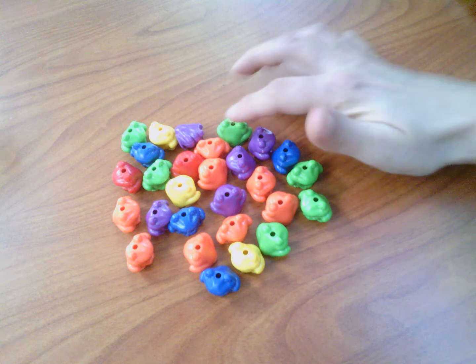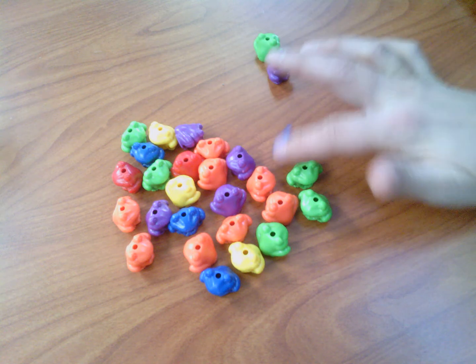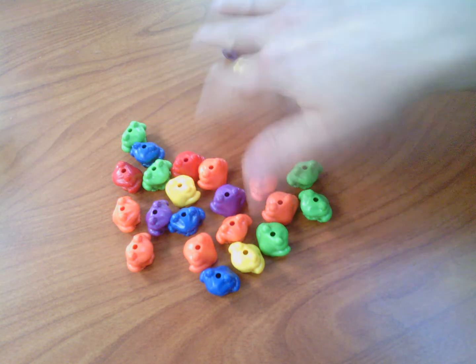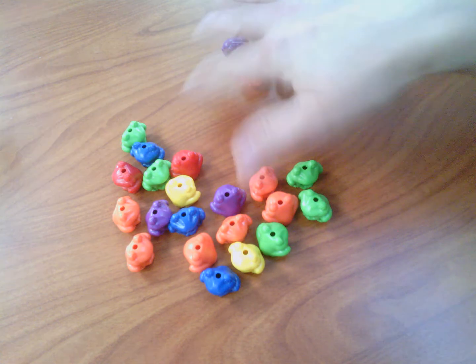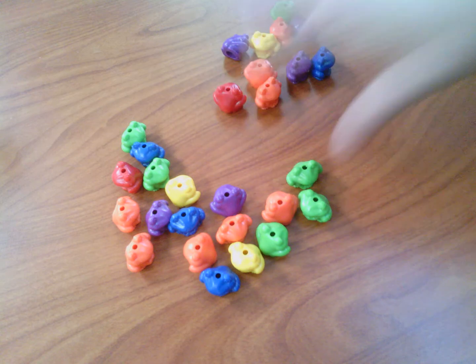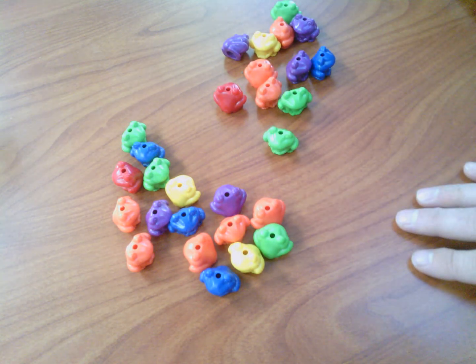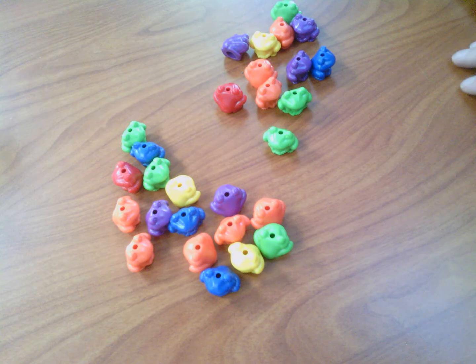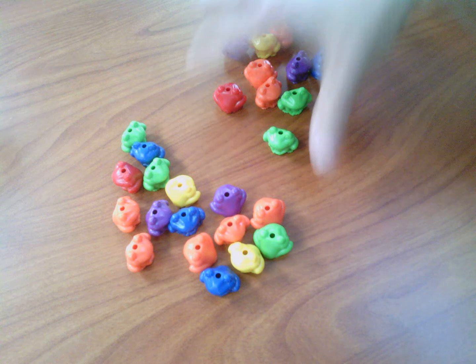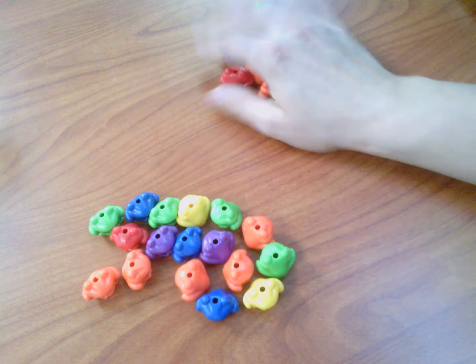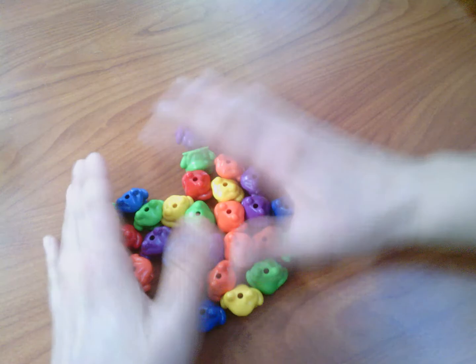If I were to say 1, 2, 3, 4, 5, 6, 7, 8, 9, 10, 11, and then somebody walks in and I get distracted, I'm like, oh no, I forgot how many I have. I think there was 11 here, but I don't remember. So making groups of 10 really helps, okay? When you're counting a lot of a certain object.